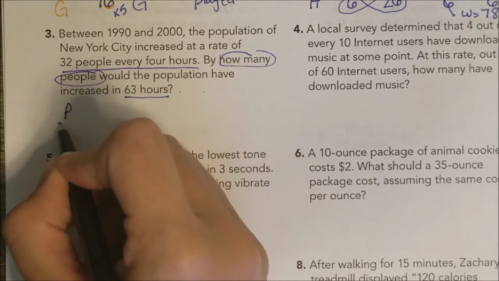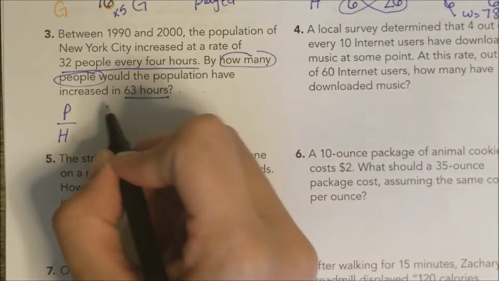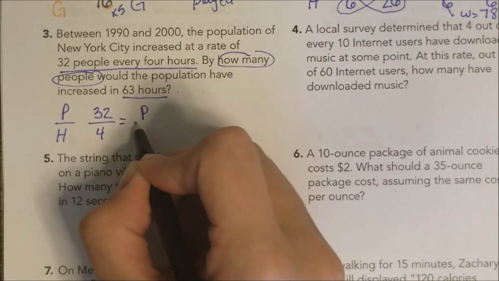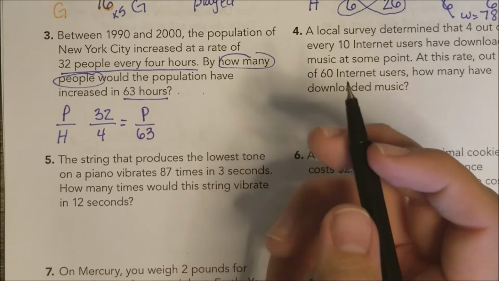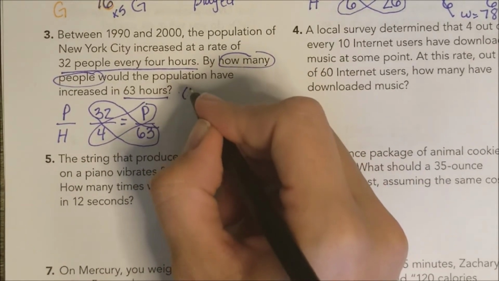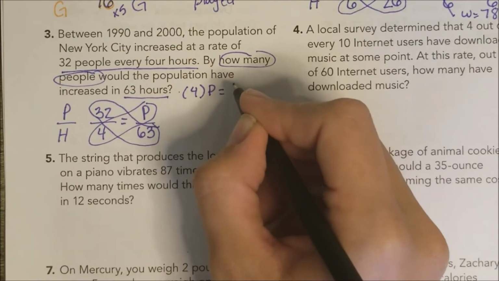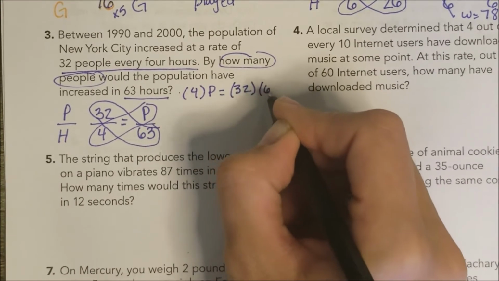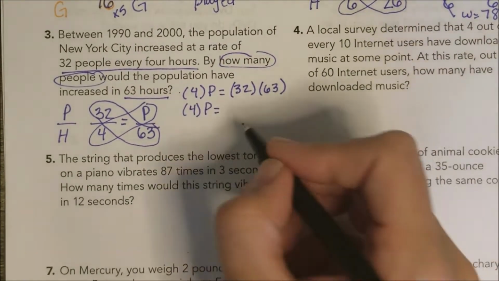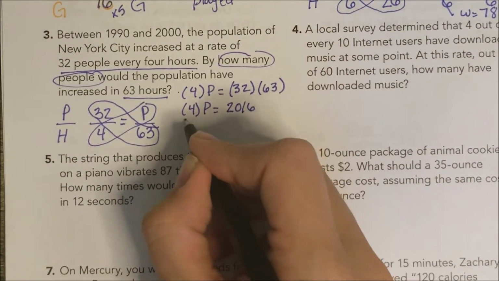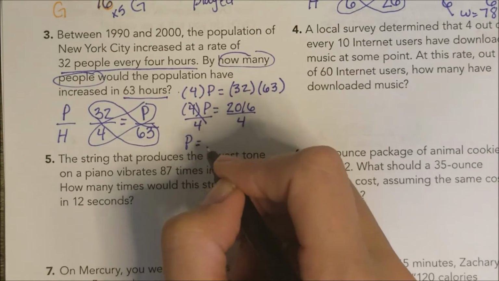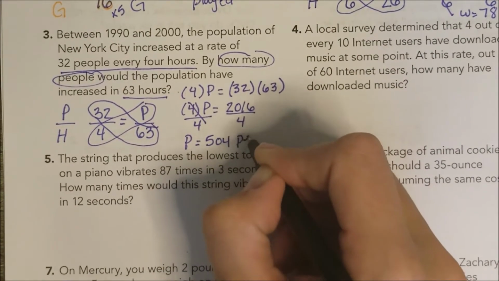So we're comparing people to hours. So 32 to 4 equals P to 63. Cross multiply. 4 times P equals 32 times 63. 32 times 63 is 2016. Divide by 4. P equals 504 people.